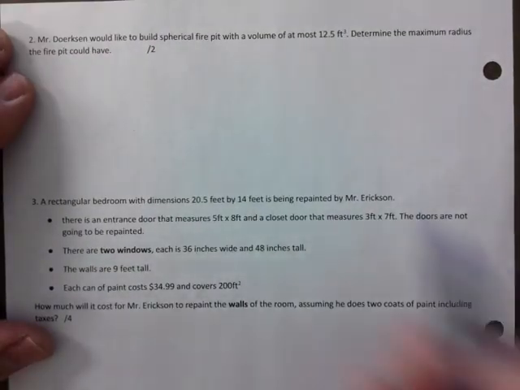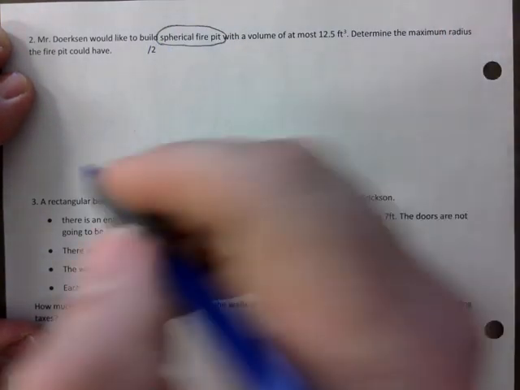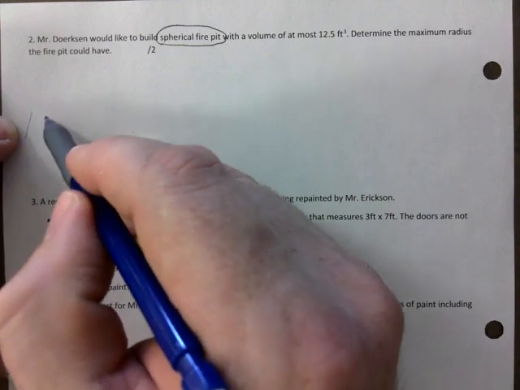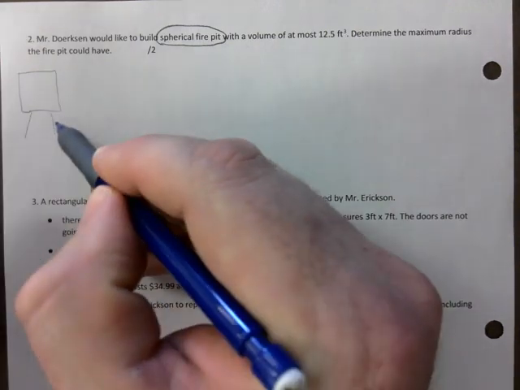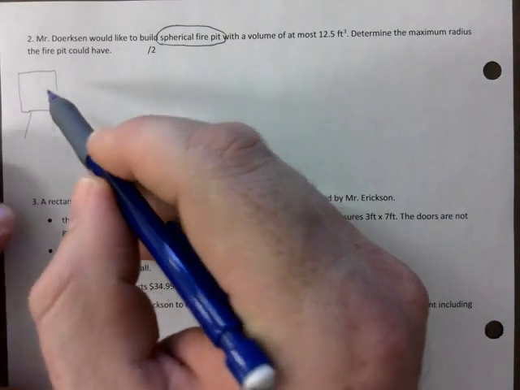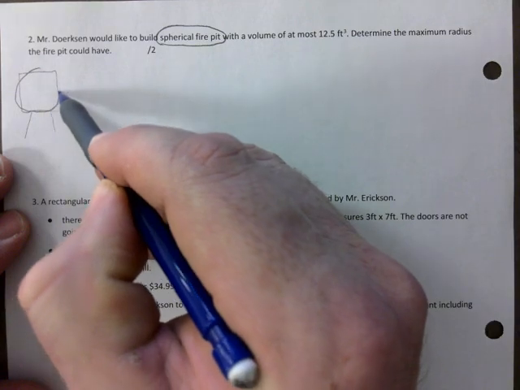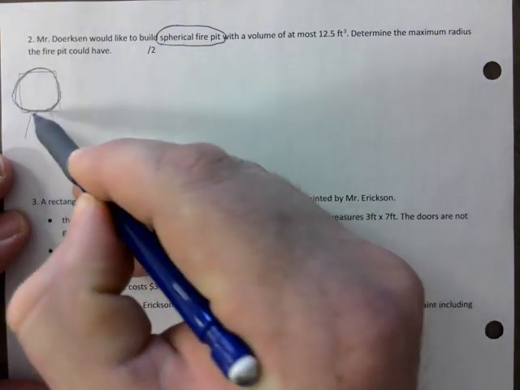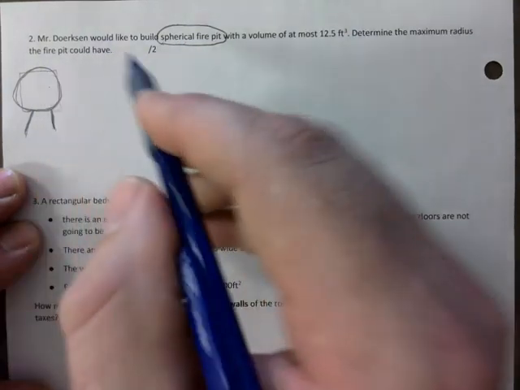Okay. Question 2. You might think, who would want to do a spherical fire pit? But you can go to Canadian Tire or places. They have fancy ones like this, right? They're literally above ground. And there are spherical ones. I've seen them. Okay, so I'm telling you, it's a fire pit that kind of has legs. Should have maybe given you a bit of a diagram, but it's a spherical one.